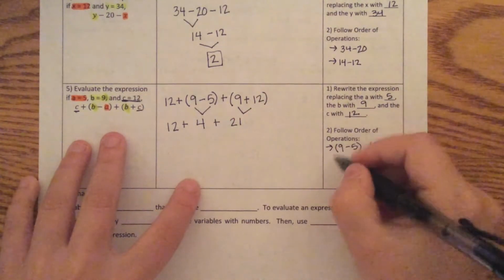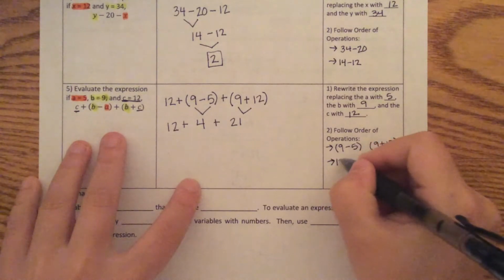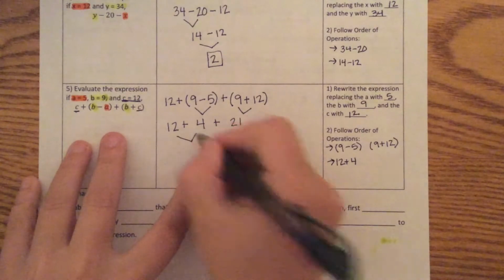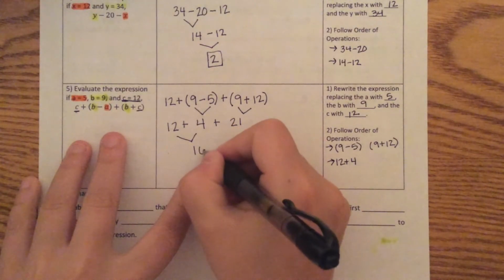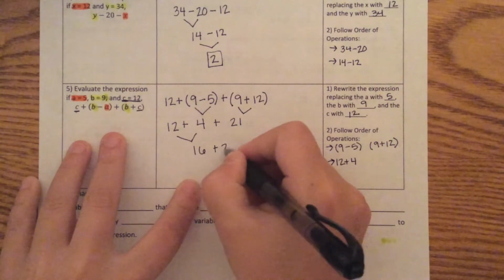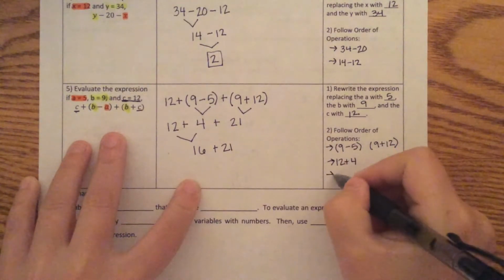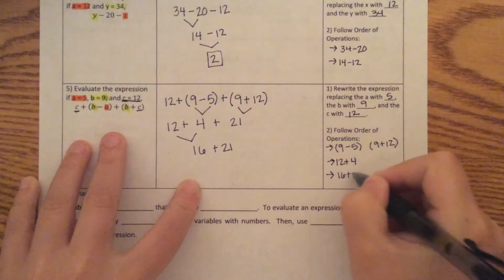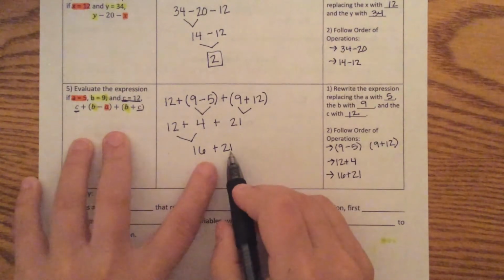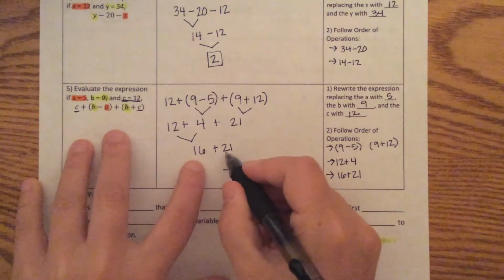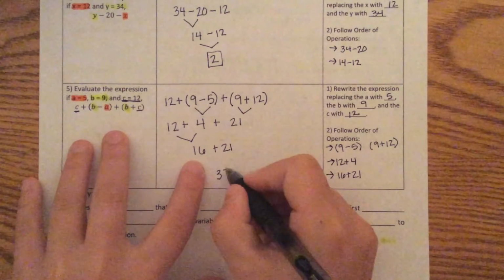Okay, now we add left to right. So the first thing we add is the 12 plus 4. So 12 plus 4 is 16, plus 21. Bring down that plus 21. So now we just do 16 plus 21. So if I add my ones place, my ones are 6 and 1. So 6 plus 1 is 7. 1 plus 2 is 3. So 37.